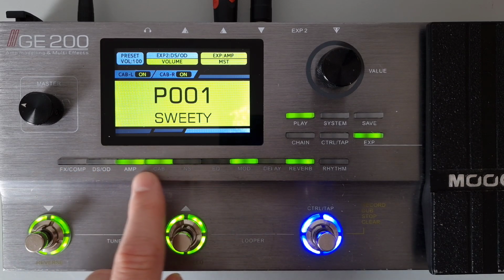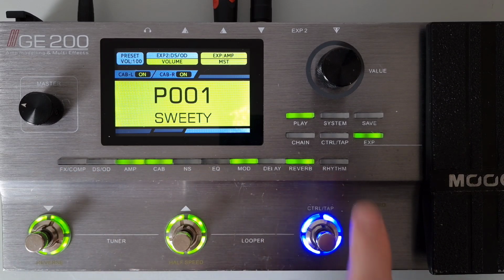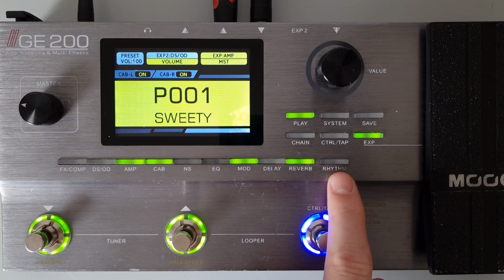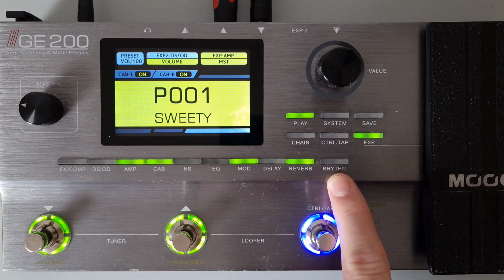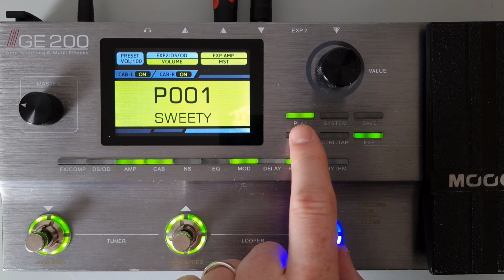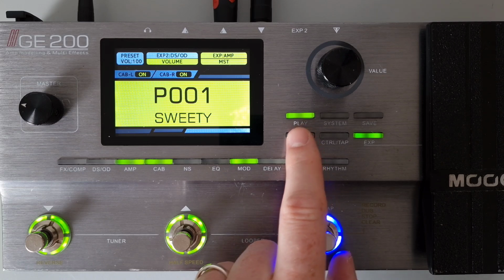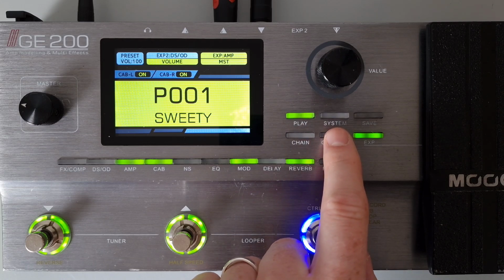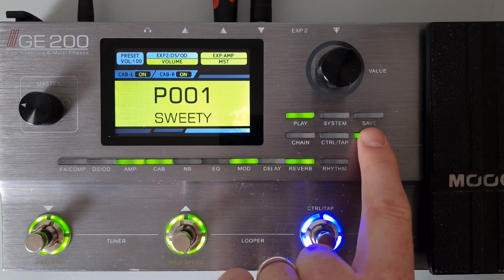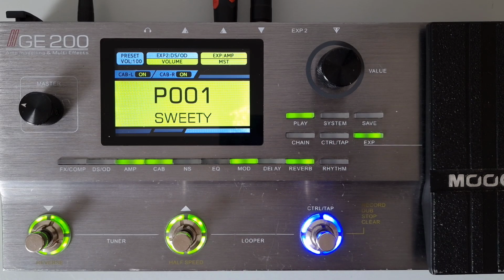You get your effect blocks located here underneath the display. Use these to access the edit screen for each block as well as switching them on and off. You also get the rhythm button, which is located here, which opens the drum machine and metronome. You get your play button located here, which takes you to the preset menu screen. The system button, which is next to it, takes you to the systems menu. And then you've got the save button next to that, which takes you to the save screen.